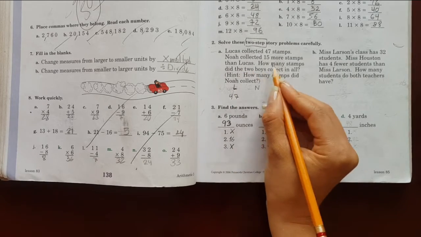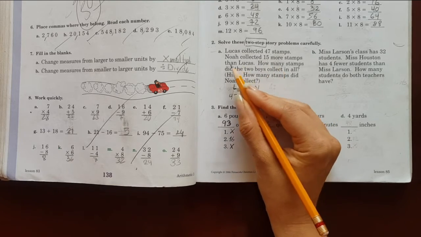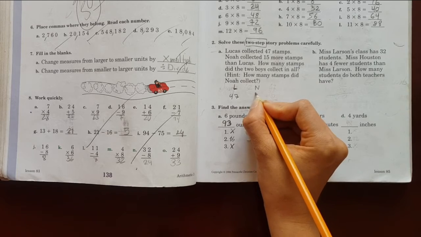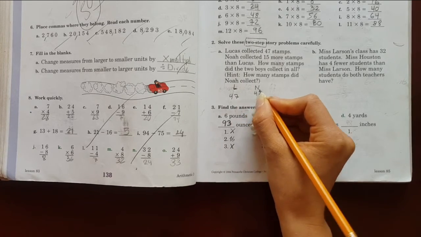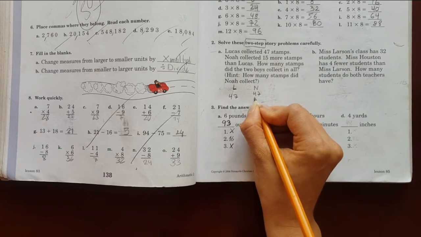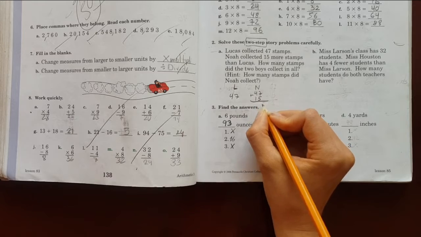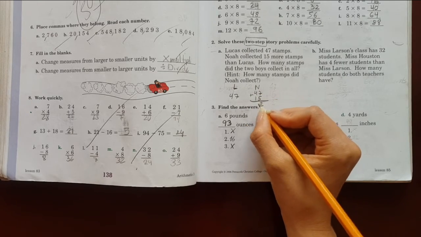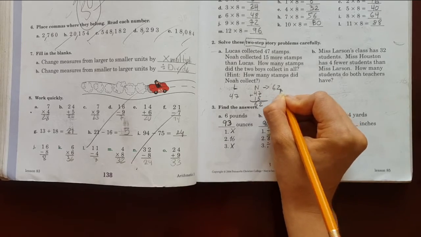Noah, nos están diciendo que no coleccionó 15, no, que coleccionó 15 más de lo que tiene Lucas. Entonces ahí me toca hacer una operación. Si Lucas tiene 47 y Noah tiene 15 más, se los tengo que sumar. ¿Listo? 7 más 5, 12, llevo 1 y 4, 5 y 1, 6. Es decir que Noah tiene 62.